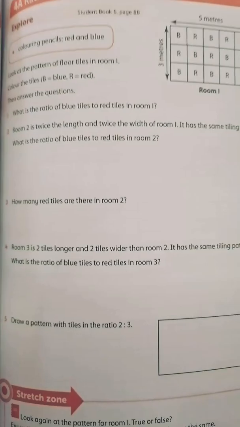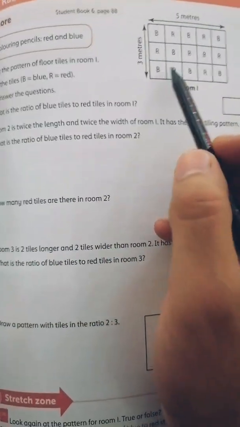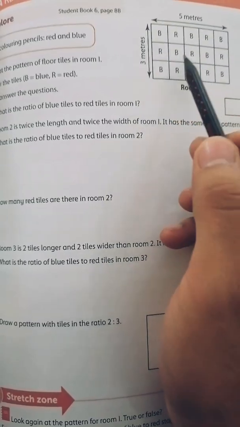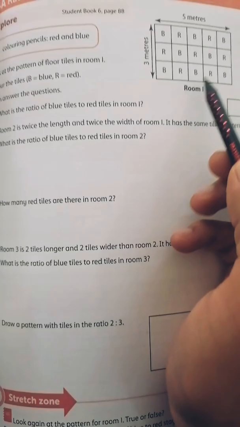Page 79 is again about ratio and proportion. It says look at the pattern of floor tiles in room 1. Color the tiles B for blue and R for red. Then answer the question. What is the ratio of blue tiles to red tiles in the room? Ratio of blue to red. So see how many blue we have. 1, 2, 3, 4, 5, 6, 7, 8. We have 8 of them, right?